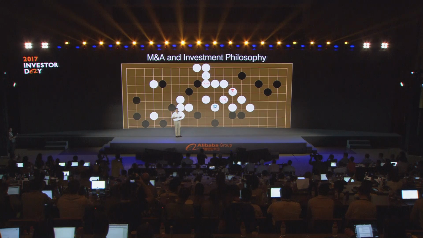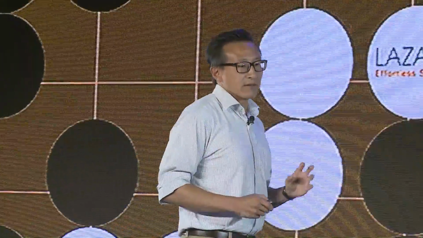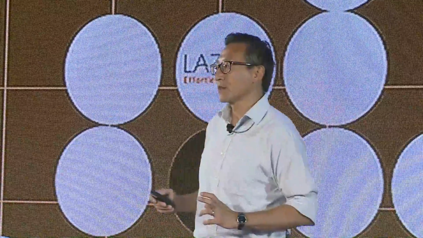Because for competitive reasons, we may not always fully explain which direction we're going. But you have to understand that we're playing a game of Go here when it comes to putting the right assets in the right place. And the one thing I'd like everybody to remember is, what's the purpose of making M&A and investments? The purpose is to build long-term value for Alibaba, okay?